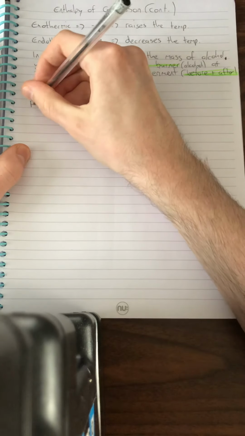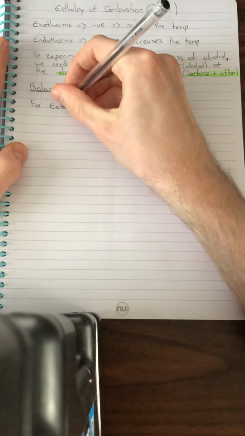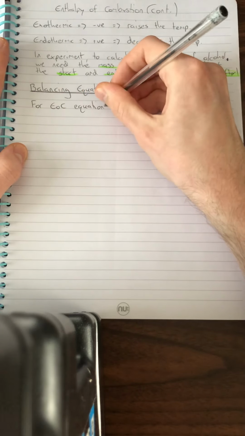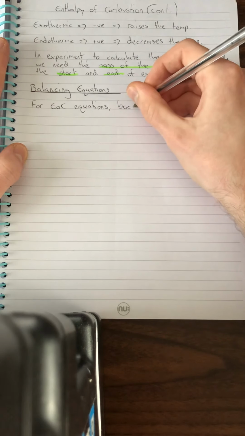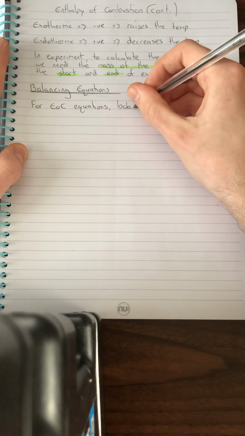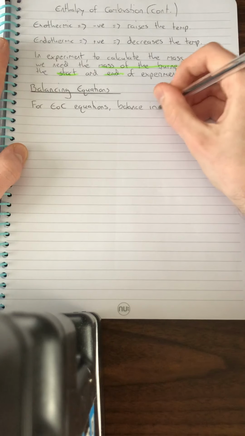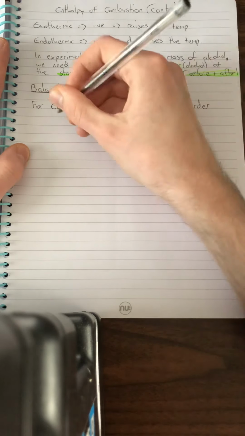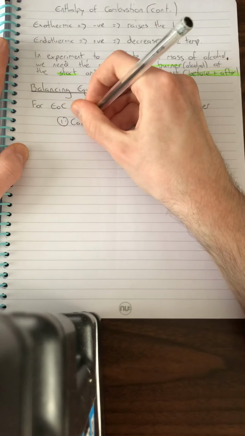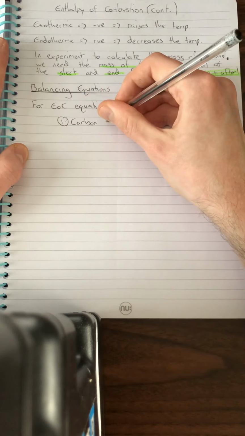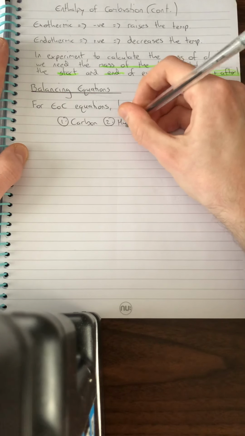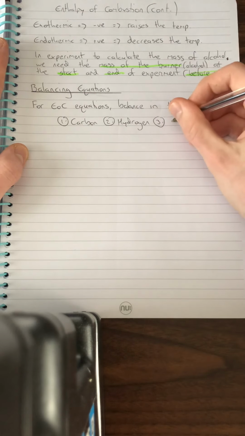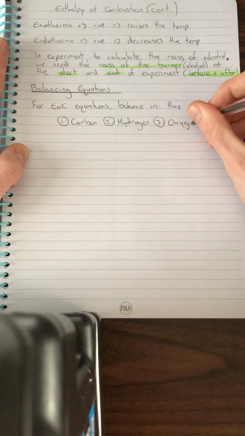Right, so I'm going to shorten this. So for enthalpy of combustion equations, balance in this order. Okay, so first one you want to balance is carbon. Second one you want to balance is hydrogen, and then the last one you always want to leave to the end is oxygen.